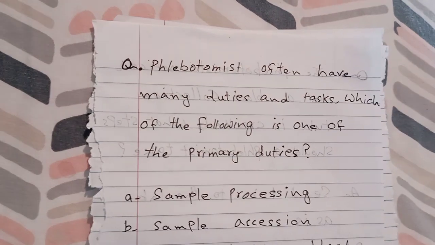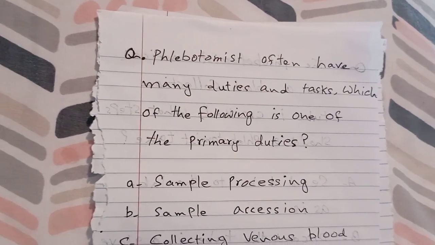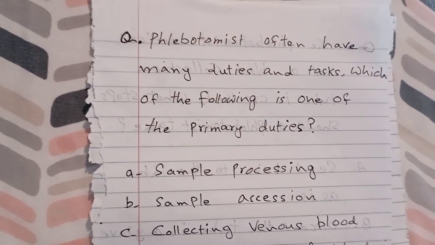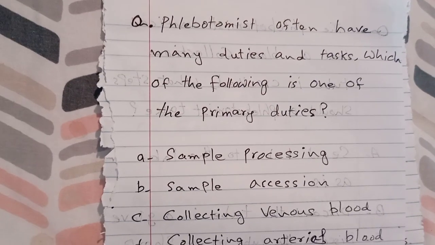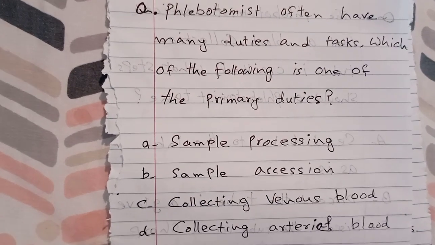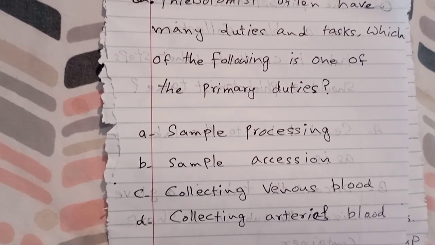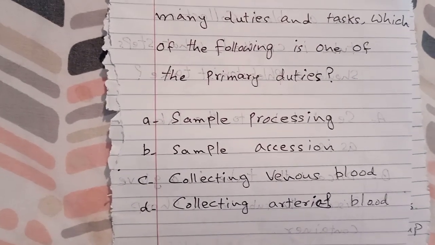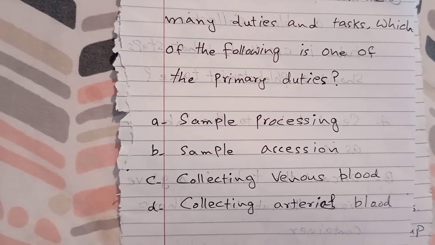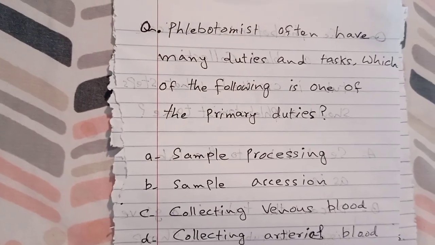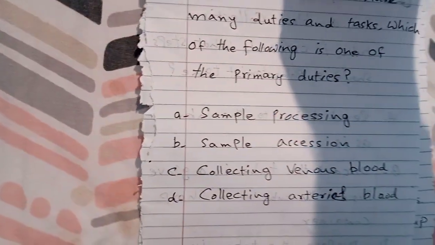Phlebotomists often have many duties and tasks. Which of the following is one of the primary duties? Sample processing, sample accession, collecting venous blood, collecting arterial blood. The answer is C. Collecting venous blood is the main duty of the phlebotomist.